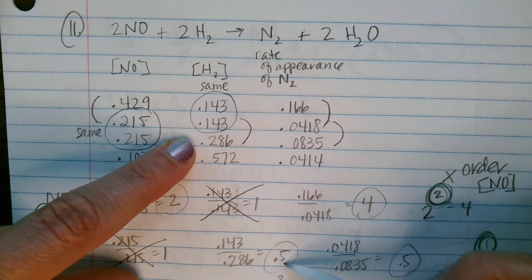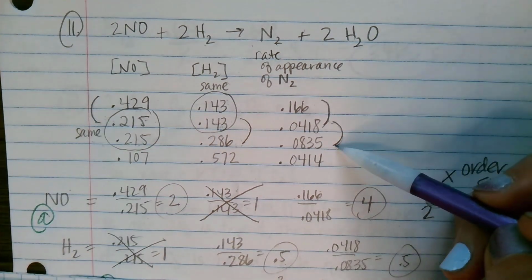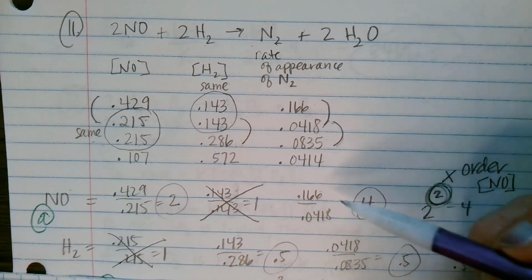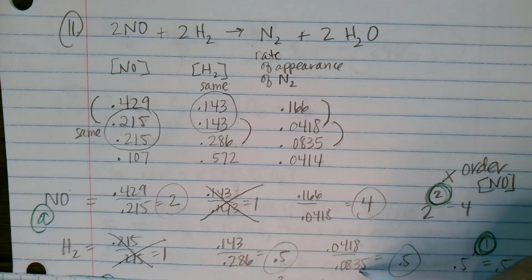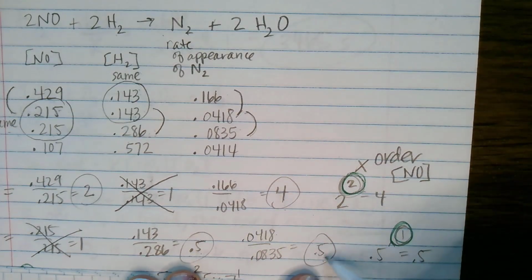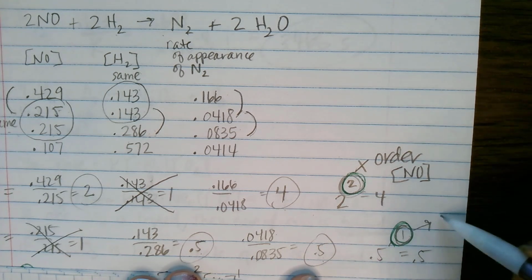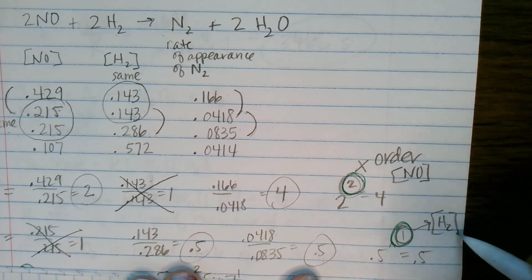So its concentration was cut in half. And let's see what happened to the rate from the same two trials. 0.0418 divided by 0.0835, the rate was also cut in half. So to find the order, we ask ourselves, well, 0.5 raised to the what power equals 0.5? And that would be to the first power. So this is the order for H2.